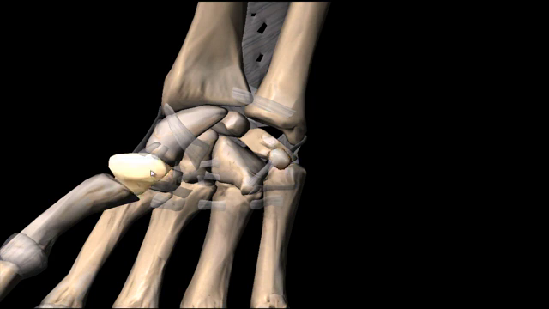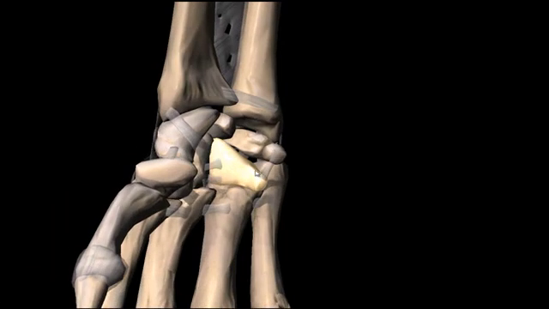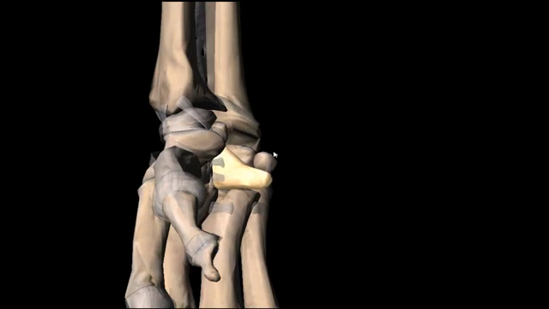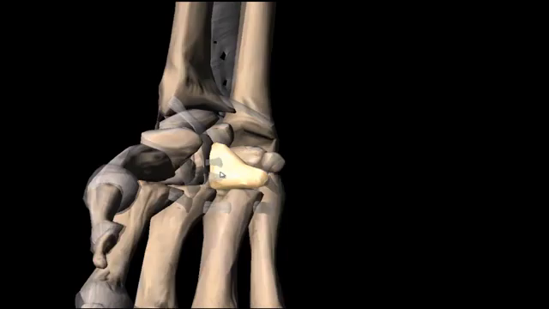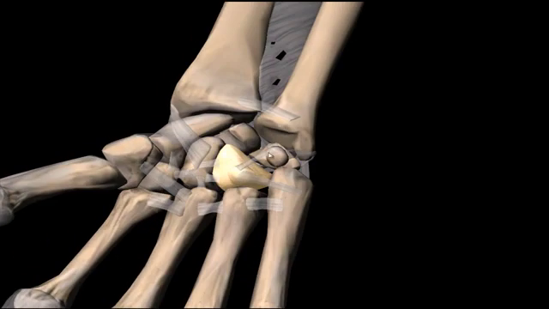starting with the trapezium to the trapezoid, capitate, and the hamate. And a couple of specific components that we need to look at is the hook of the hamate, which articulates via ligament with the pisohamate ligament, which helps to support, maintain that articulation with the pisiform, which is essentially a floating bone.